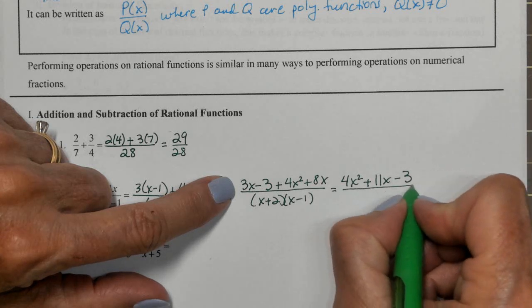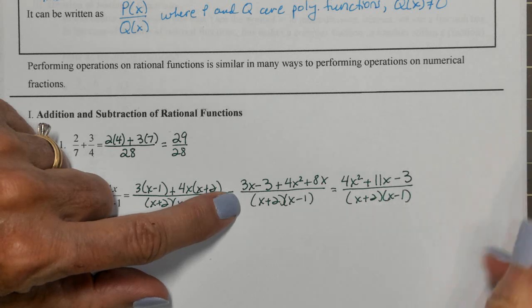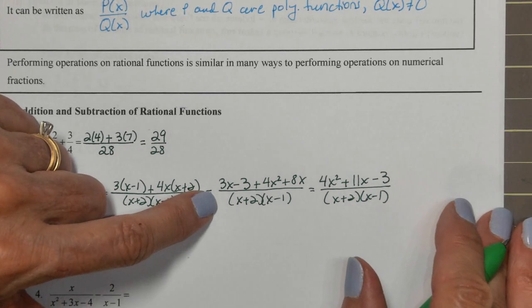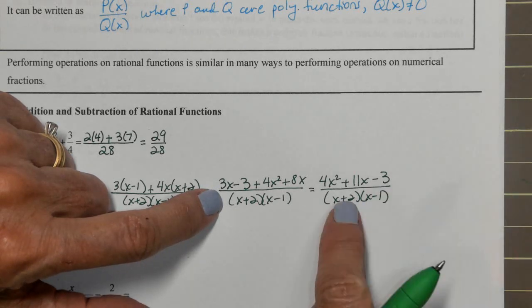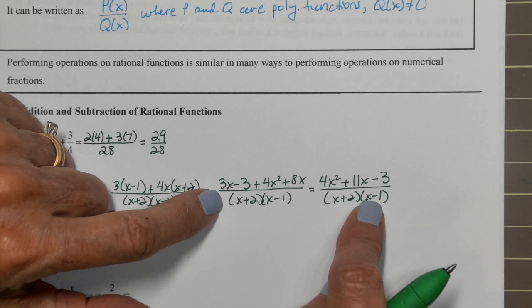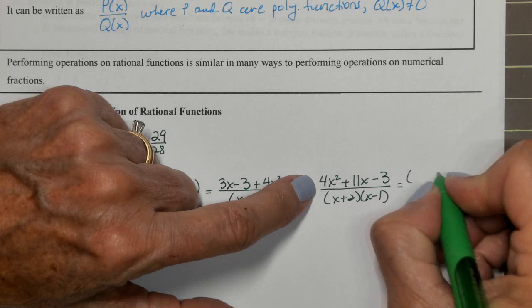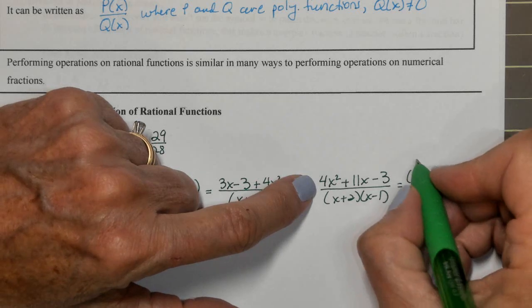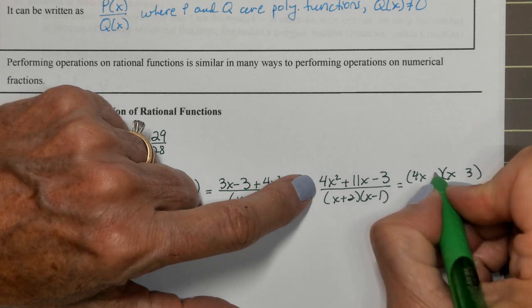Does the numerator factor? It does factor. My question is, can it factor into one of these terms? Absolutely not. There's no way it can. Well, it factors into, and we can go ahead and factor this if we want to, 4x and x. I'll need the 3 here, a 1 here.